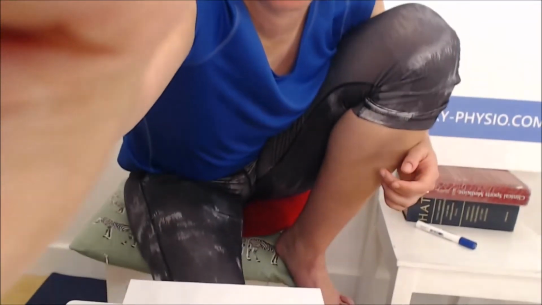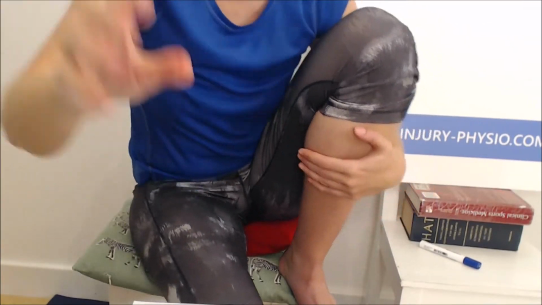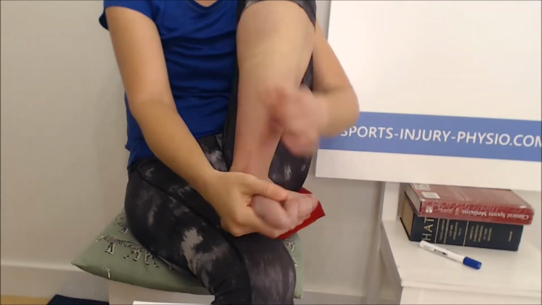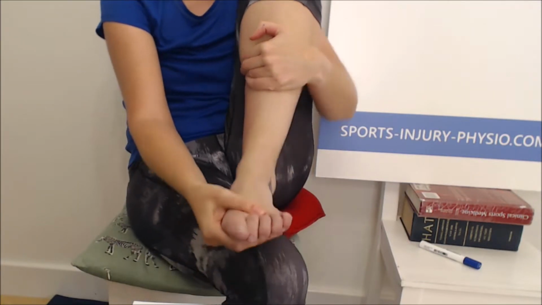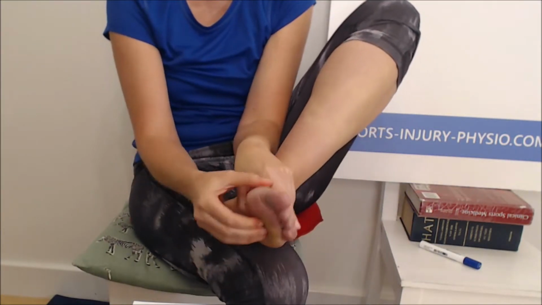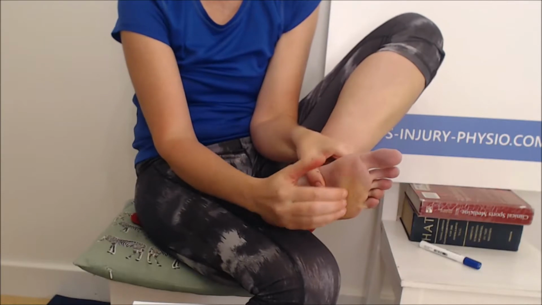Okay, then we move on to the front of the foot, and this is also quite a common area for runners to get trouble in. The two most common things that people complain to me about is, one, pain under the ball of the foot.